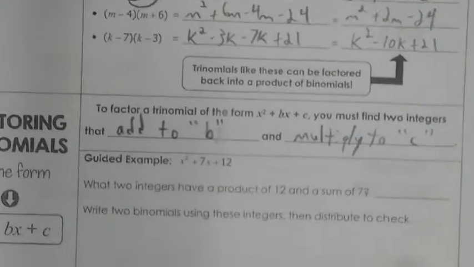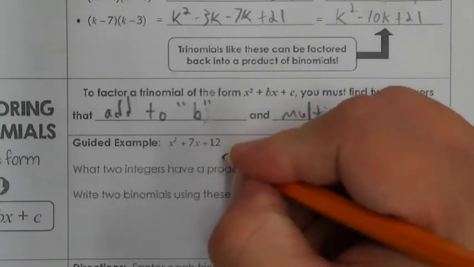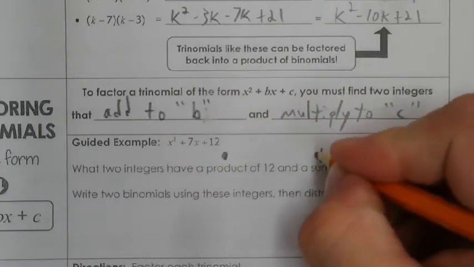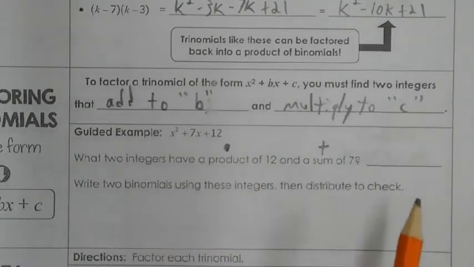So we're going to do this in more detail instead of just talking about it, but hopefully that little bit made sense. So here, we're thinking, okay, what two integers have a product of 12? Remember, product is multiplying, and a sum of 7. And remember, sum is addition. So I'll just put a times symbol here, plus sign, just in case someone forgets. So a product of 12 and a sum of 7.